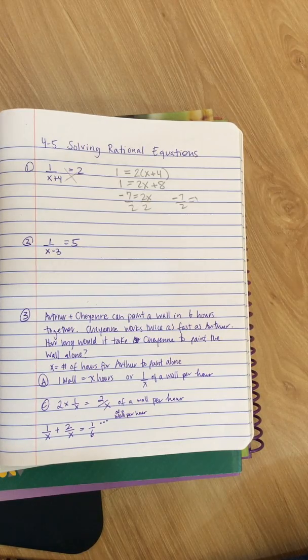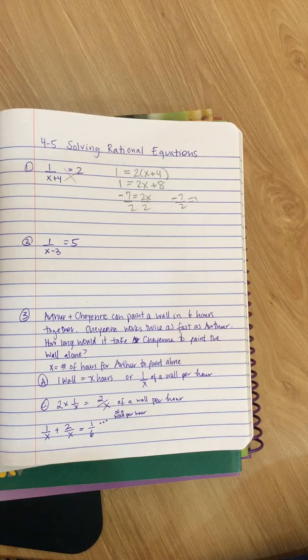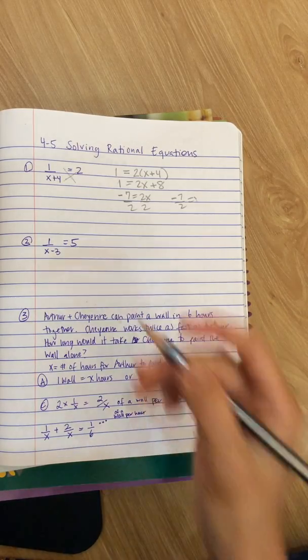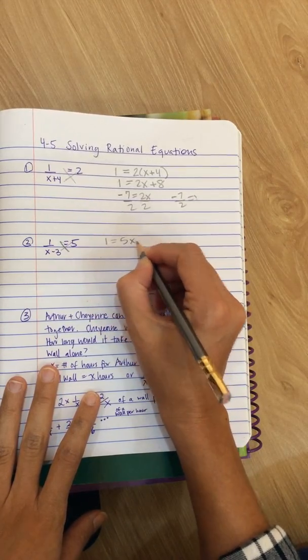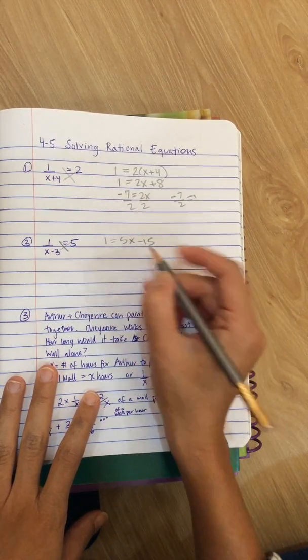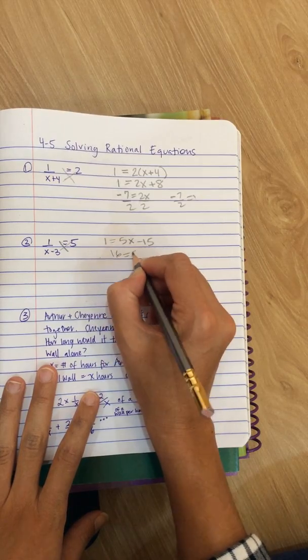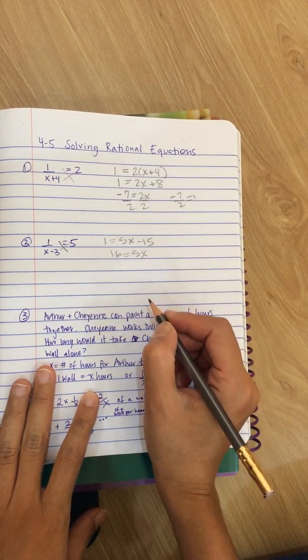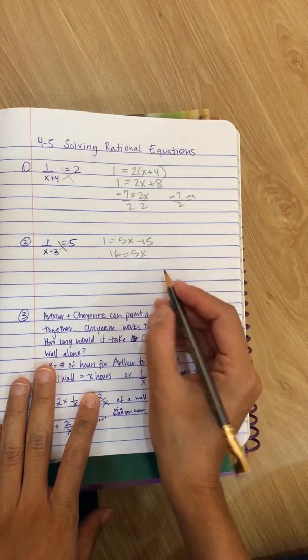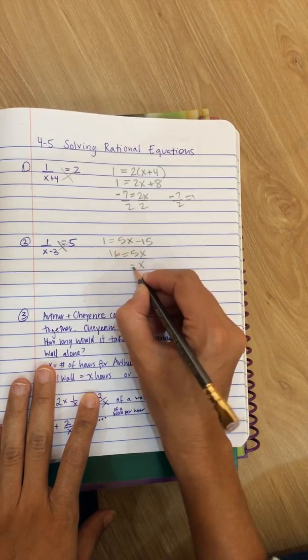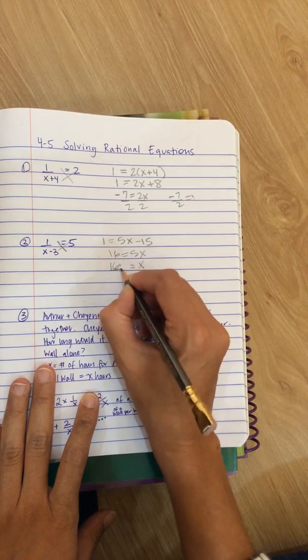Let's try this next one. You try it on your own while I'm sharpening my pencil. It's pretty much the same, right? Cross multiply. We get 1 equals 5x minus 15. I'm just multiplying in my head. So 16 equals 5x. So x equals 16 over 5.